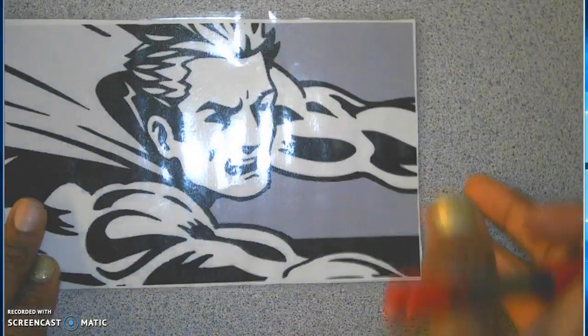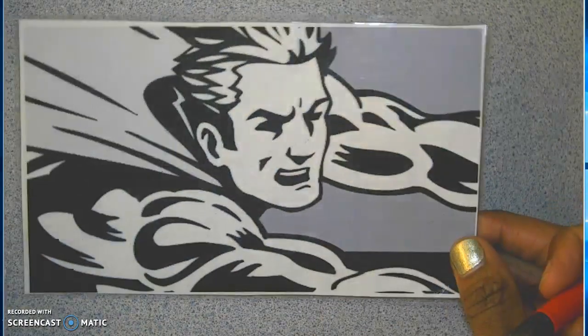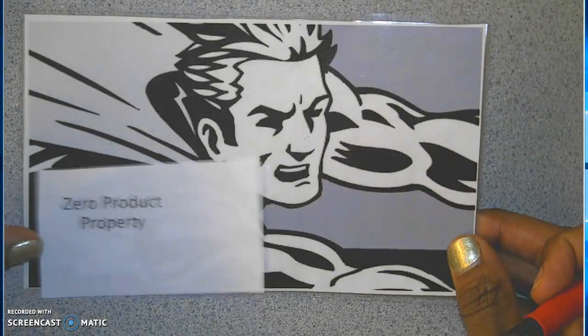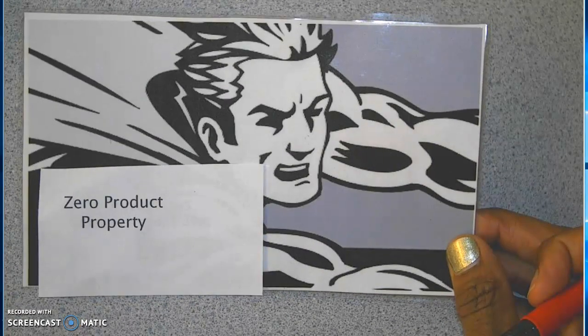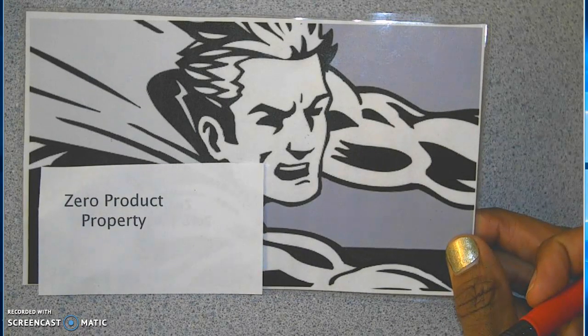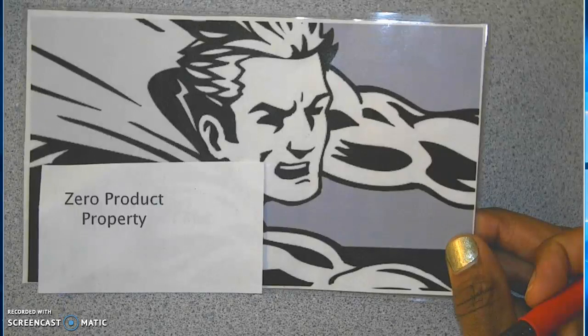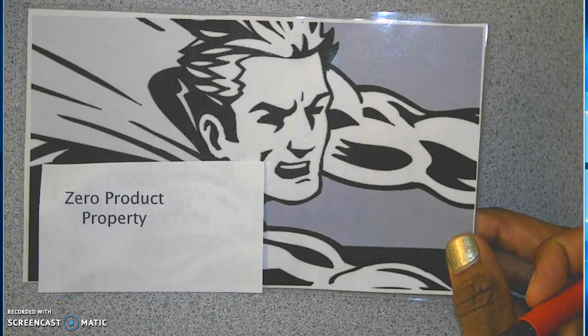And last but certainly not least is our zero property. Our zero property says 0 is my hero. 0 is a powerful number. If you multiply anything times 0, you're going to get 0. So the zero product property, again, we can tell by the word property that it is only dealing with multiplication. The zero product property says anytime you multiply a number times 0, you're going to get 0. So these are our mathematical properties.